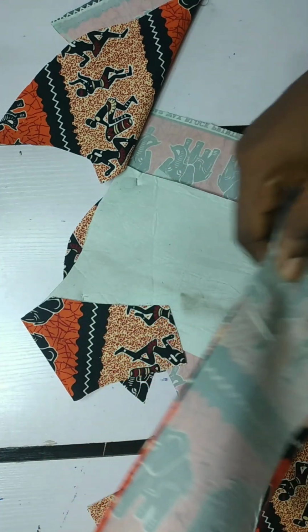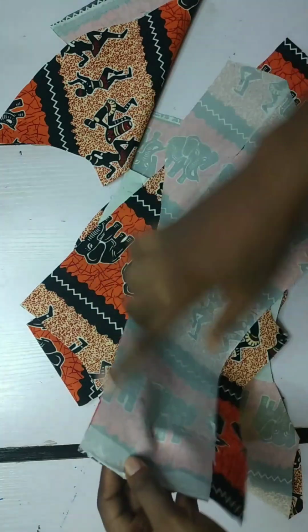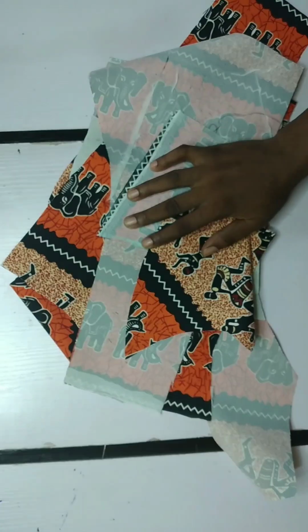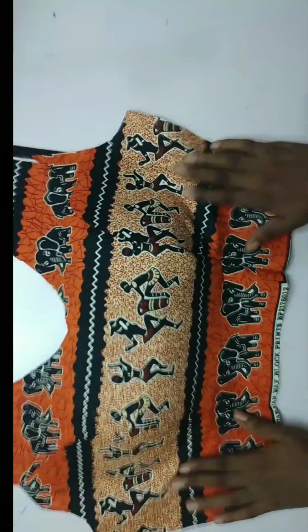Okay, so why I'm attaching from the down part. For the front, I'm attaching from the down part so that if there is any excess at the armpit, we are going to trim it out. All right, I'm also going to use 0.5 inches to do that. So I'm going to go ahead now and join all the pieces. I'm through with joining this. Okay, see how beautiful it's looking.